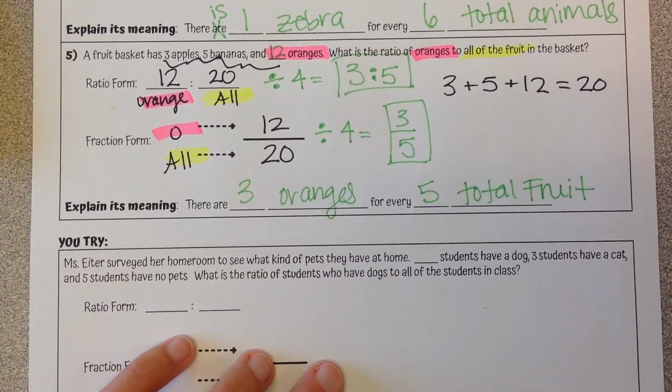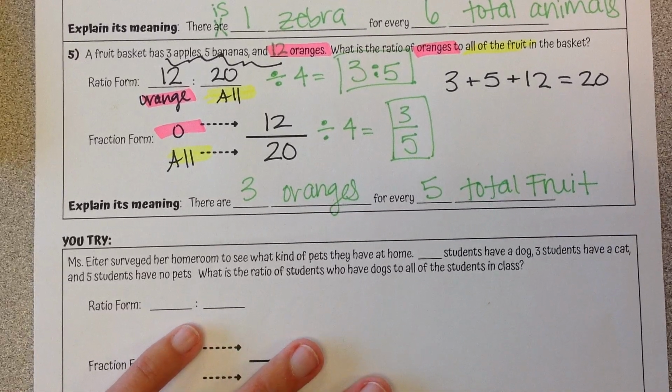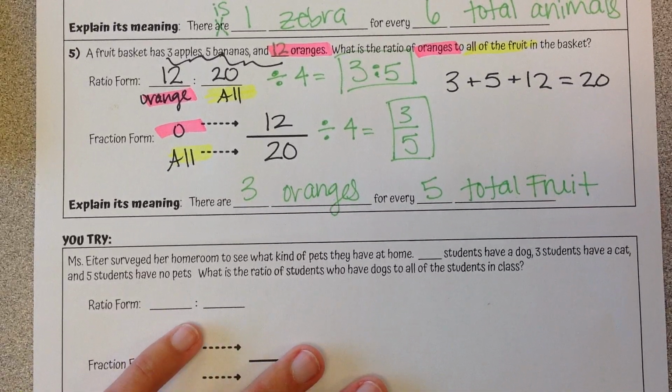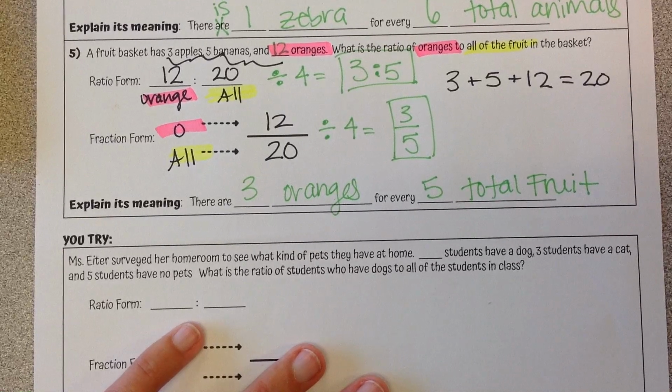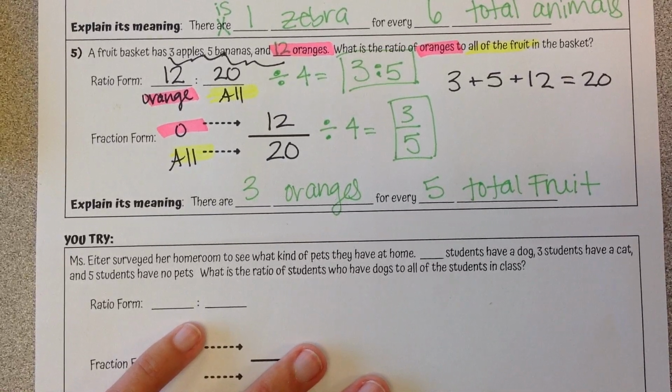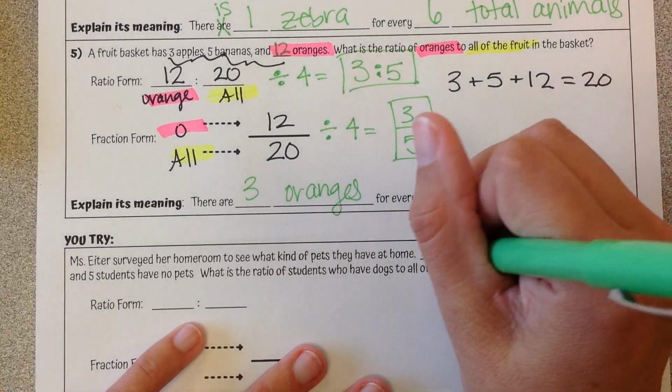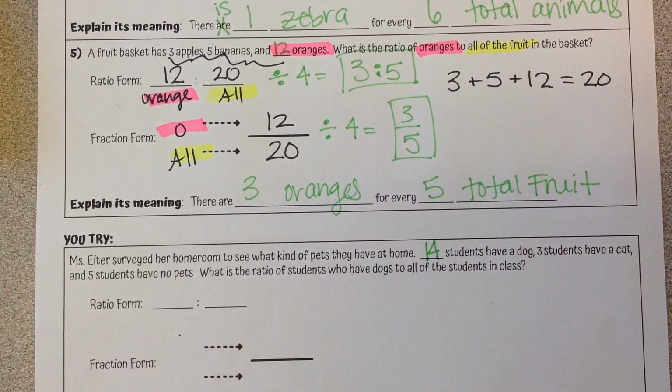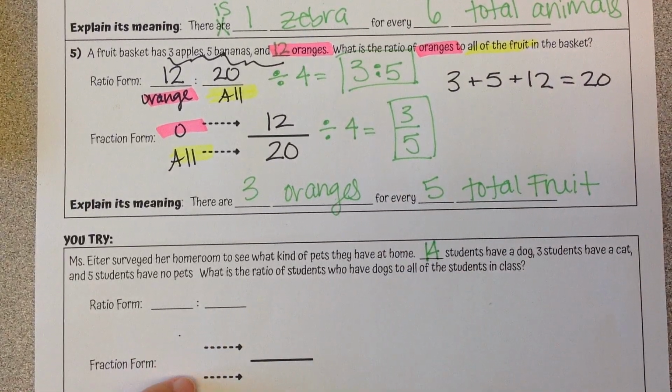All right, for the you try. Miss Eider surveyed her homeroom to see what kind of pets they have at home, and 14 students have a dog. The rest of the information you can read and go ahead and try on your own.